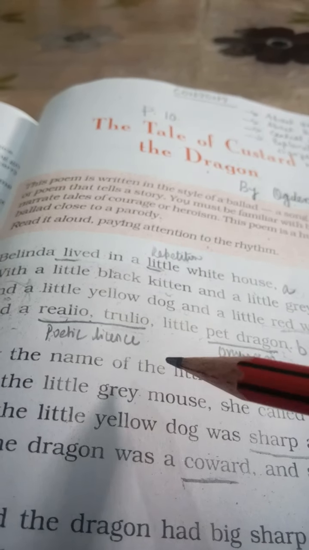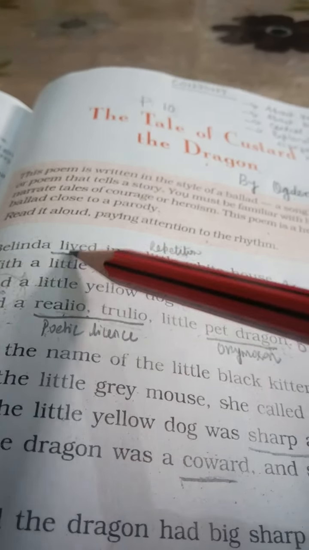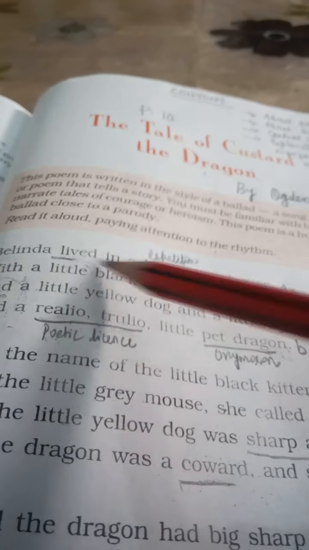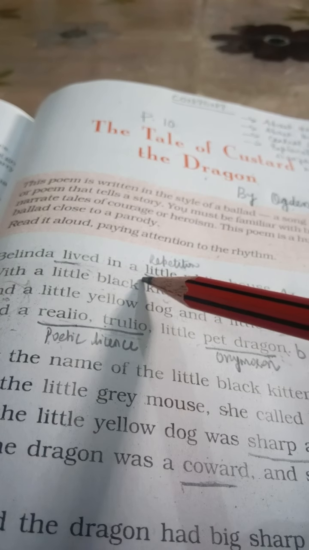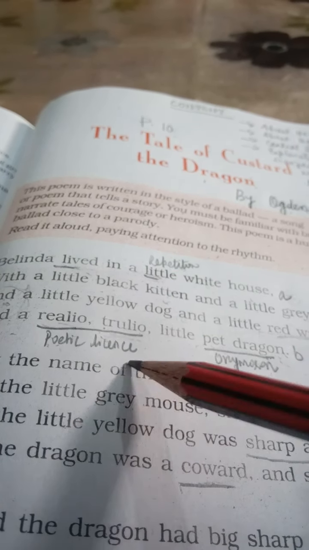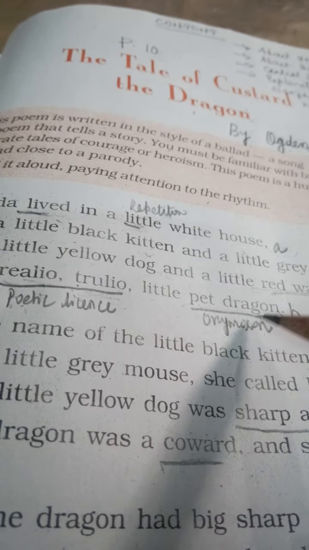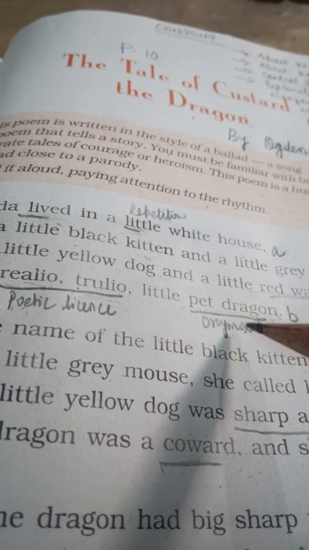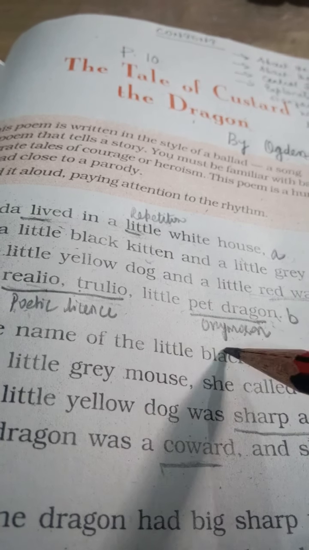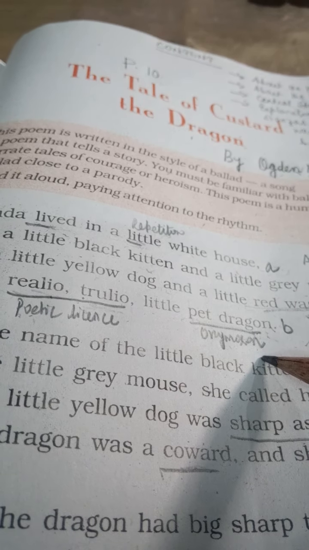Then alliteration has been used in line 1 in lived little. L sound is prominent. Apart from this, oxymoron has been used in pet dragon because a dragon is a wild creature, but here it is called a pet. So the poetic device of oxymoron has been used.